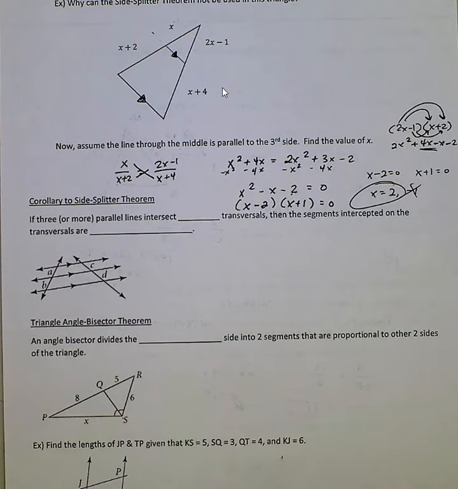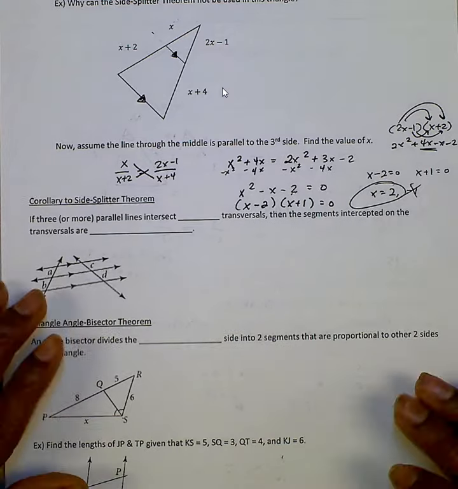Alright? Yay. Quadratics and geometry, what more can you ask for?